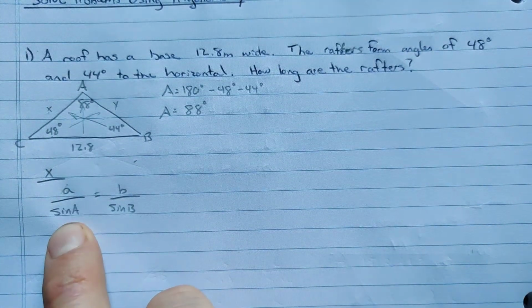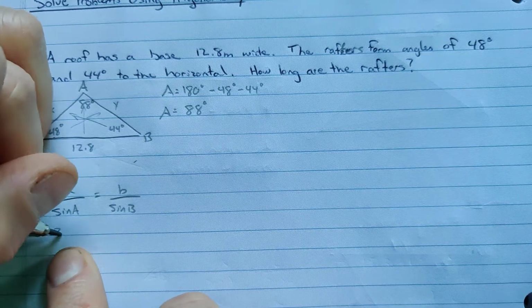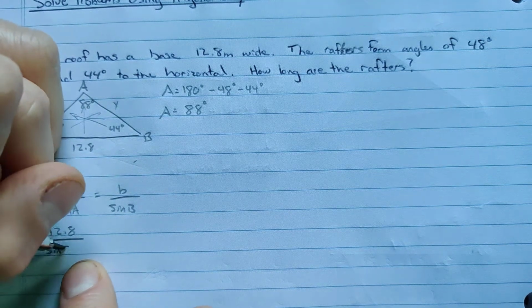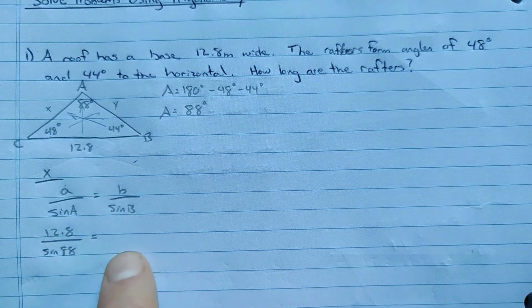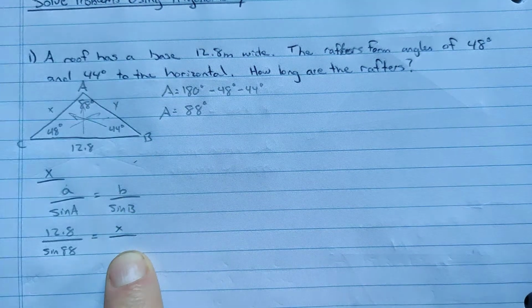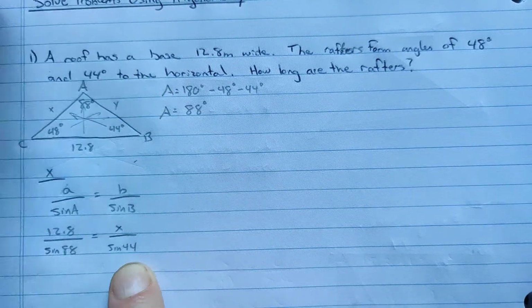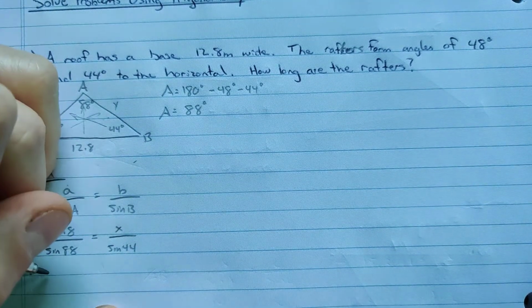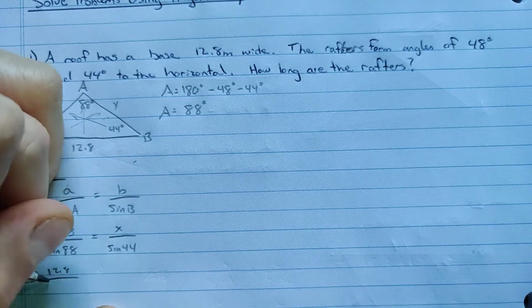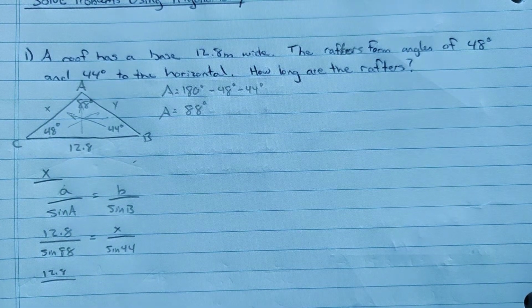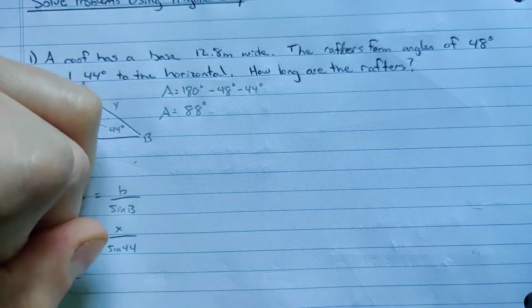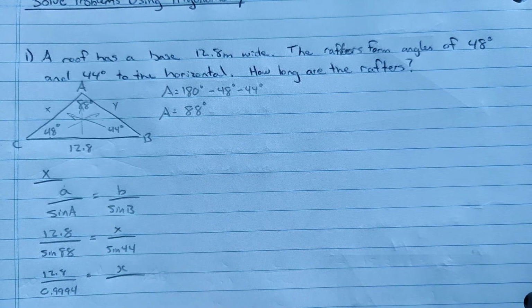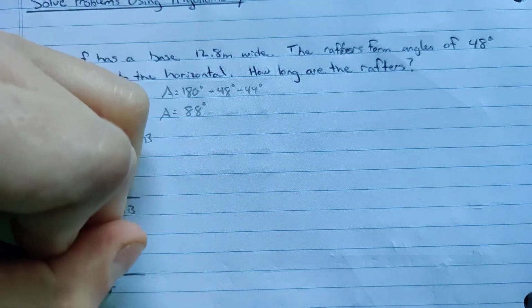So a over sine A, so I have 12.8 over sine 88 equals x over sine 44. So let's calculate this all out here. Convert my sines into decimals first. So sine 88 is going to give me 0.9994, and then sine 44 is going to give me 0.6947.